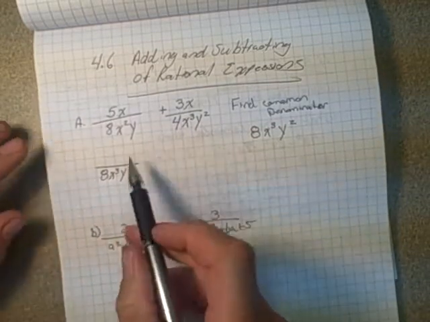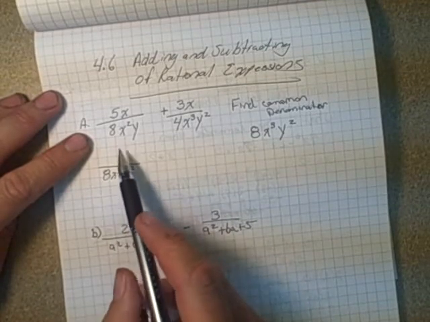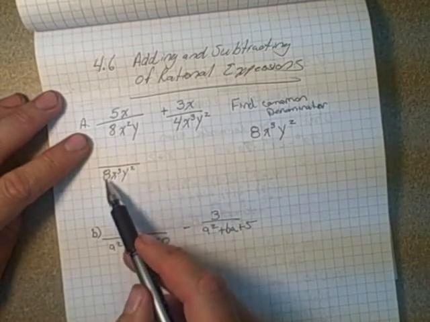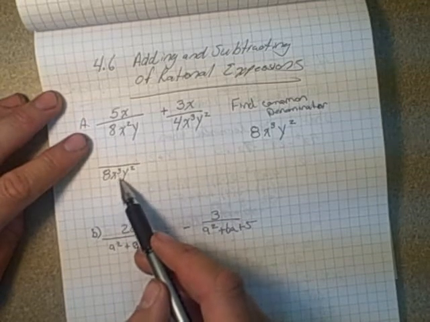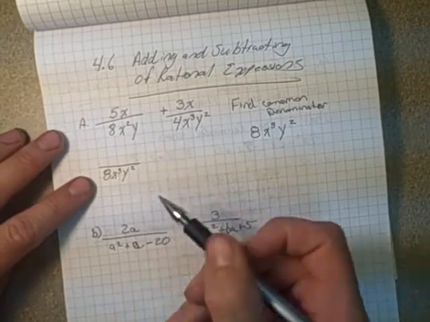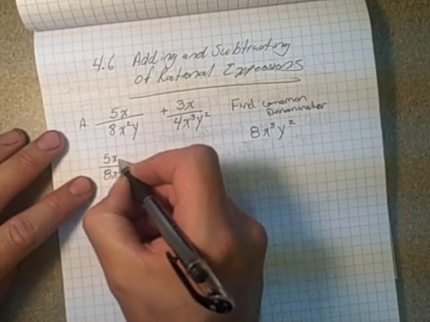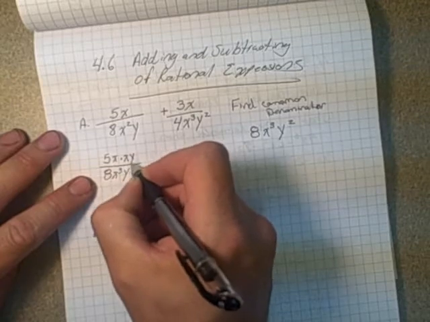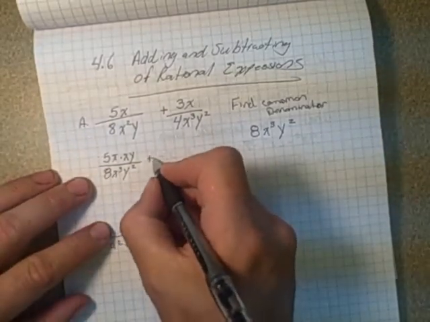Okay, so what do we have to multiply this denominator by to get the lowest common denominator? 8 was multiplied by 1, so that's no problem. We have to multiply by an x, and we have to multiply by a y. So that's what we also do on top. 5x multiplied by an x and a y, because that's what we have to multiply by.